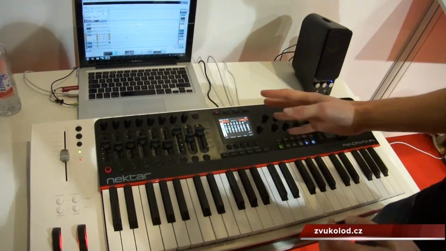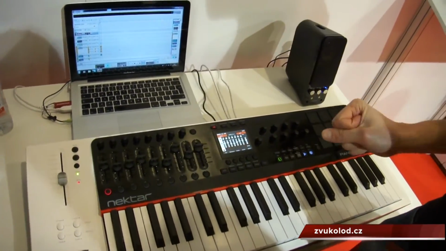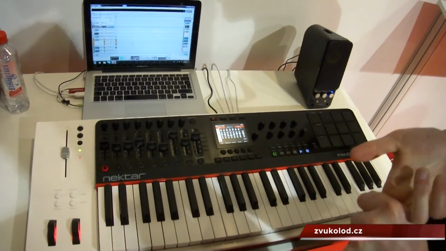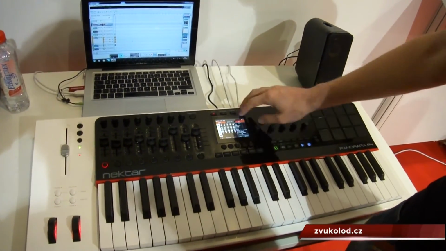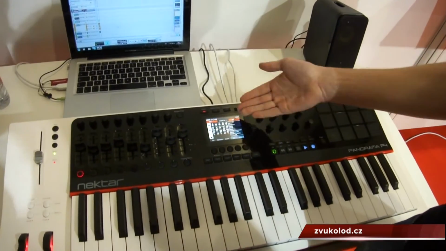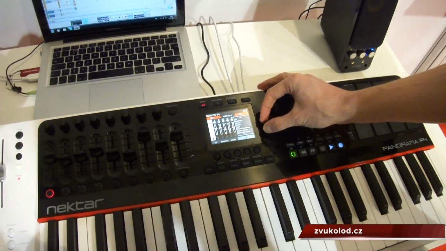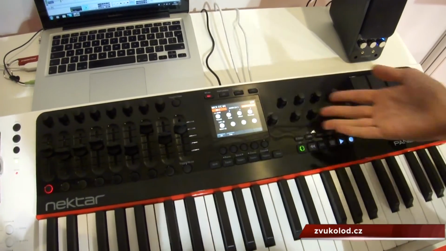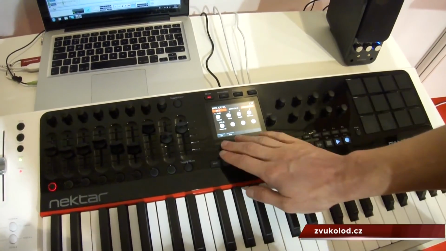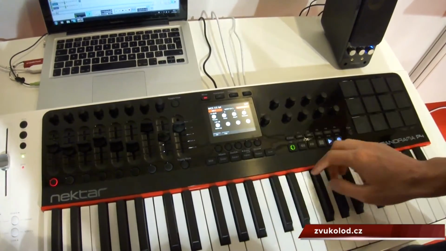Mixer mode gives you control of the entire SSL mixer section, and every single parameter is covered in an intuitive menu. All the controls are grouped in useful ways. So if I want to control the master compressor, it's right there, very easy to select, and all of the controls of the master compressor can be turned on and off.